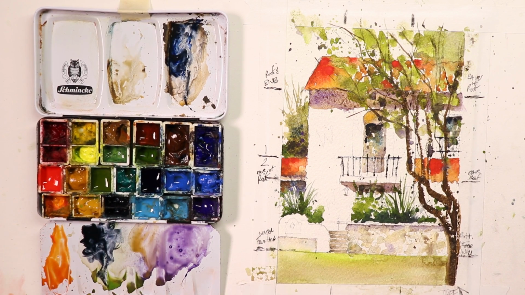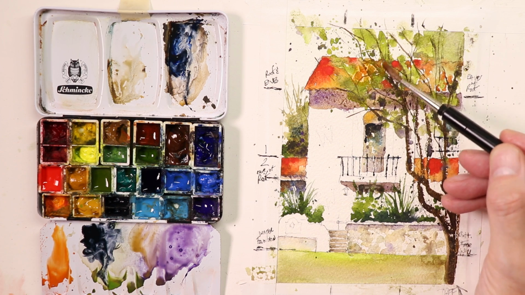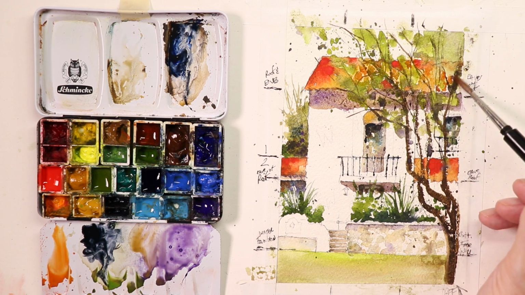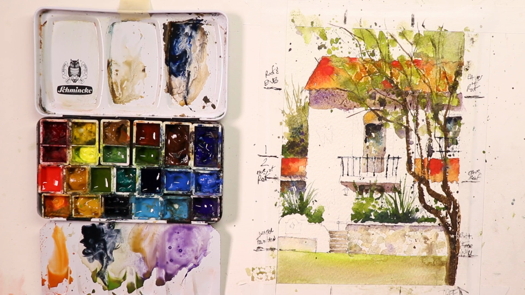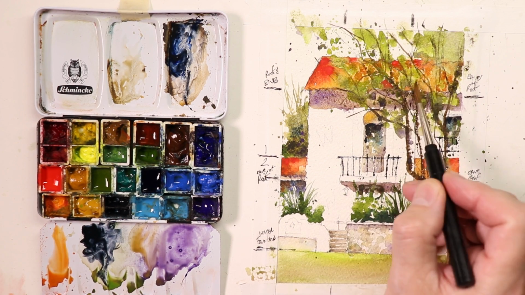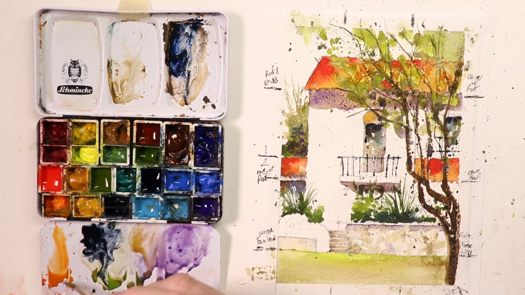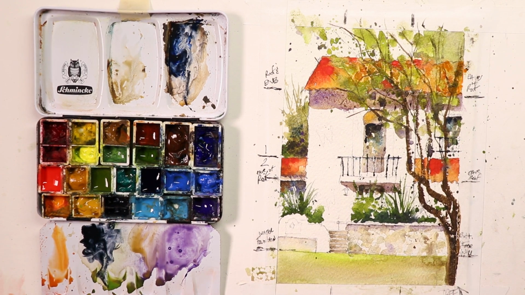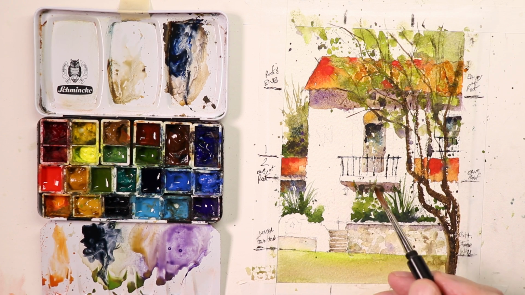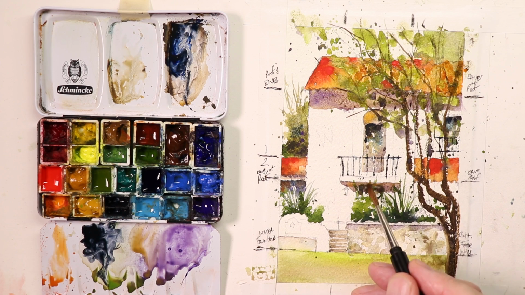And we might do a little bit of, and I just went over those whites of the paper with some orange and red. A little bit of warm within the cool purple.